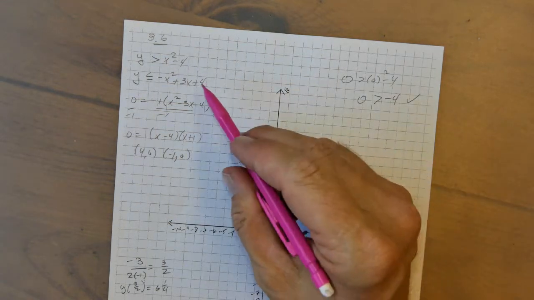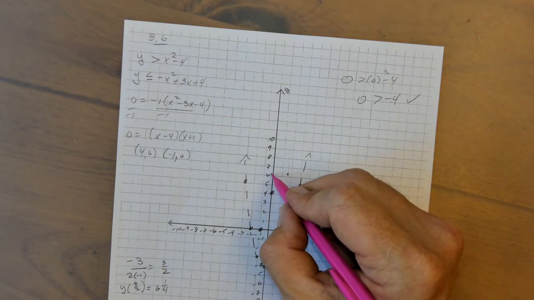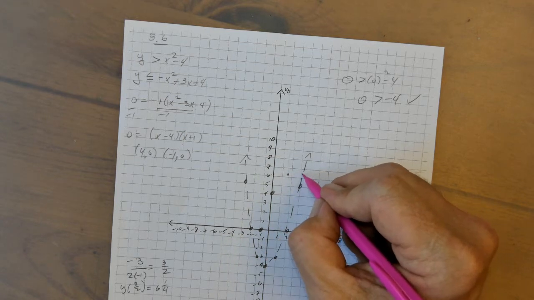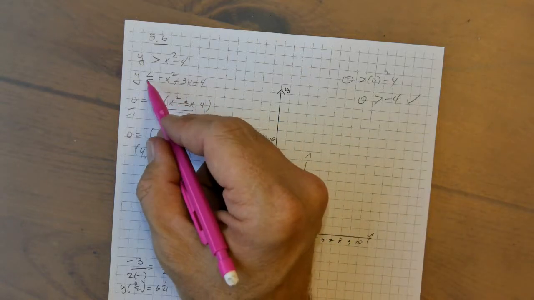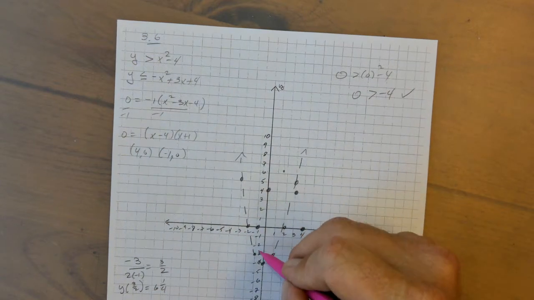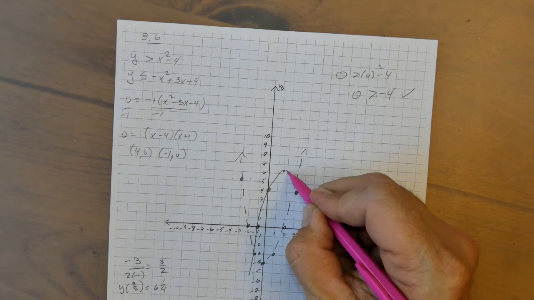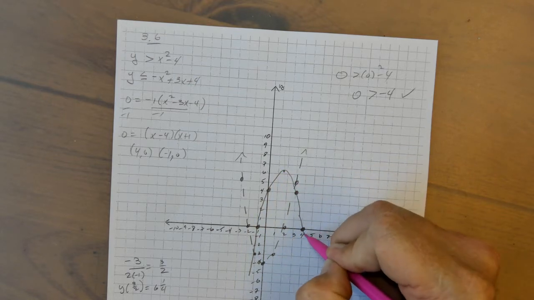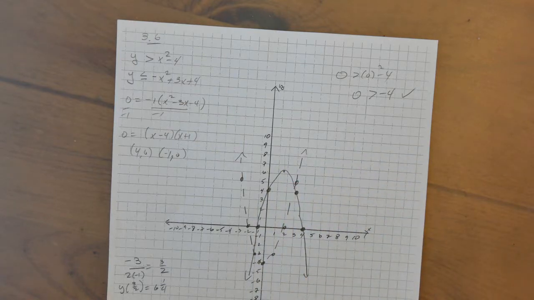2 more points. I know the y-intercept is 0, 4. And since I went 1 1/2 to the left, I'm going to go 1 1/2 to the right to take me to 3. So we have 3, 4. So now we do have an equals to. So it's less than or equals to. So this is a solid. Okay, so there is the overlapping parabolas, but now again we need to test a point for this one.